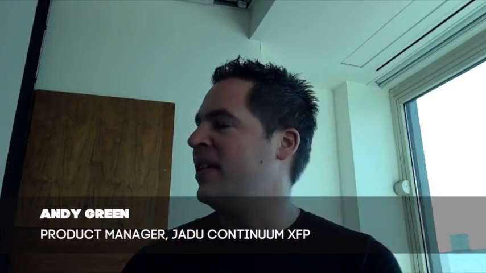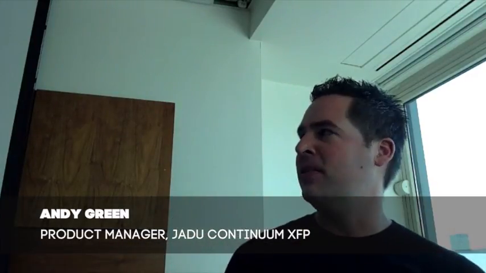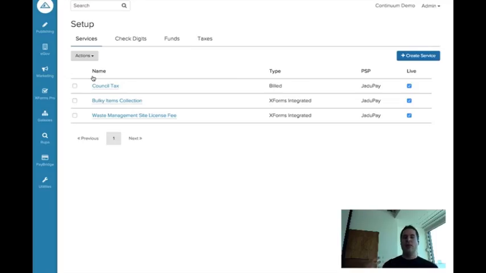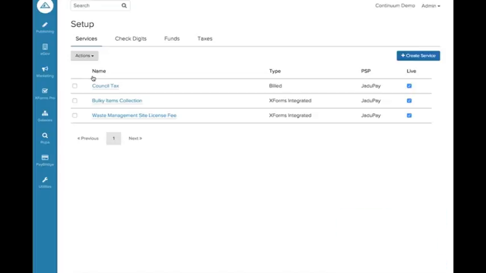I just want to show you how easy it was to set up the council tax balance lookup, which Sarah showed. If you're on a Continuum XFP release, you'll all have the PayBridge software pre-installed as part of one of those releases. And within that PayBridge software, I can set up a council tax product.